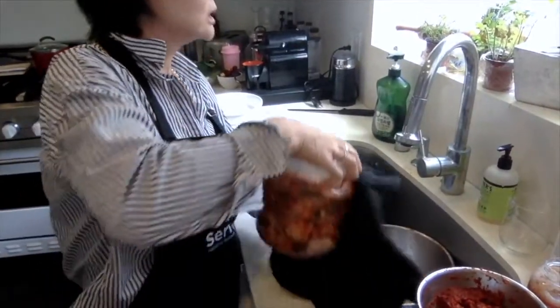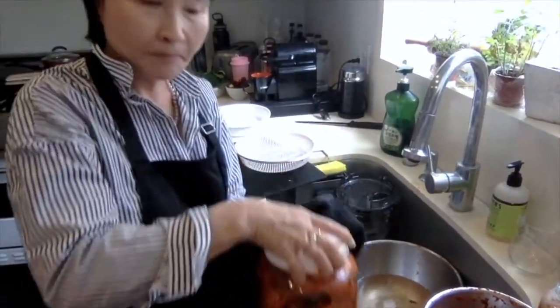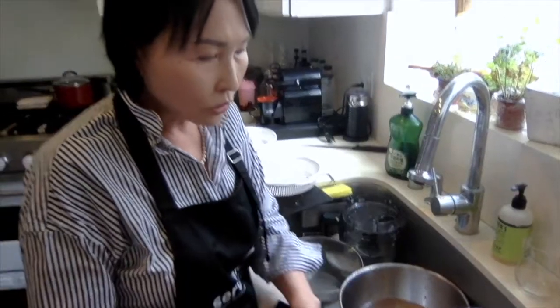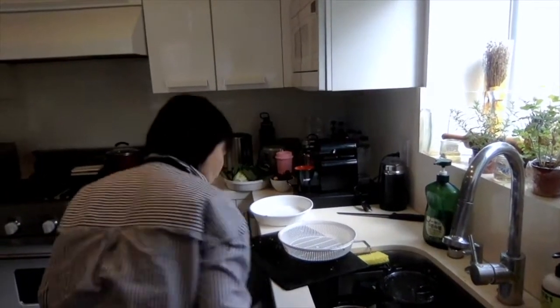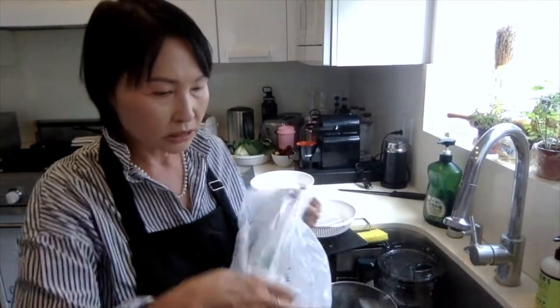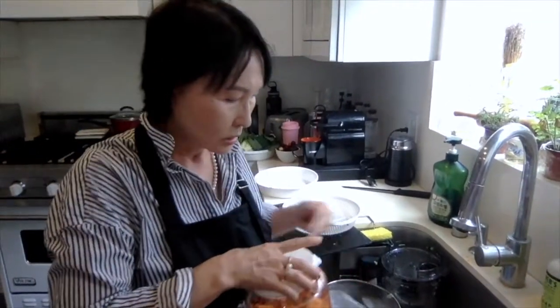And then now it's midday. So tomorrow night I'll taste it, and tomorrow night it's ready to go into the refrigerator. Then I have plenty of bags nowadays, right? So I bag it. Yeah, I use three bags.